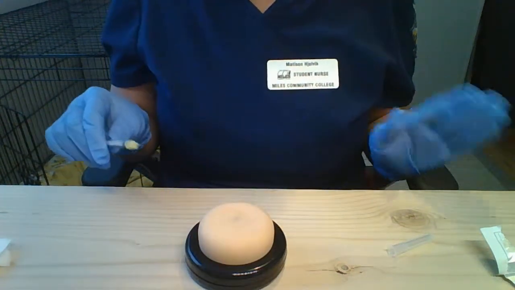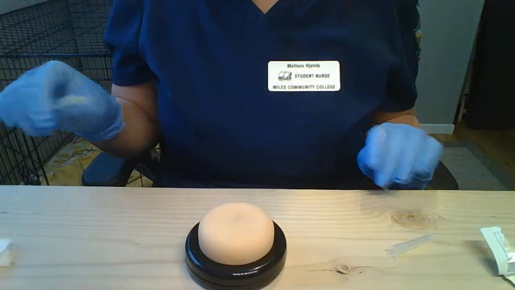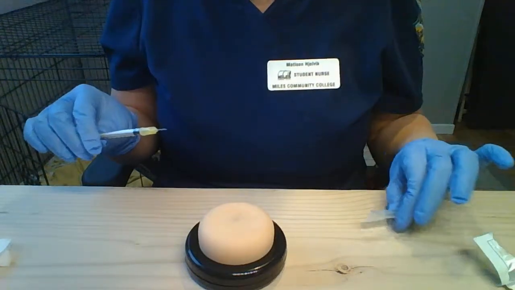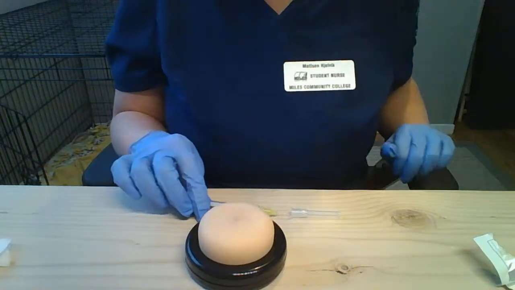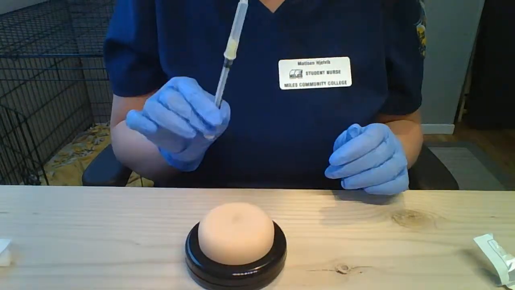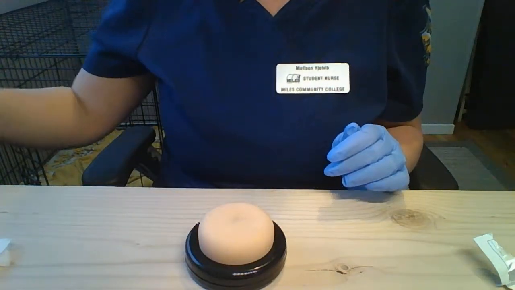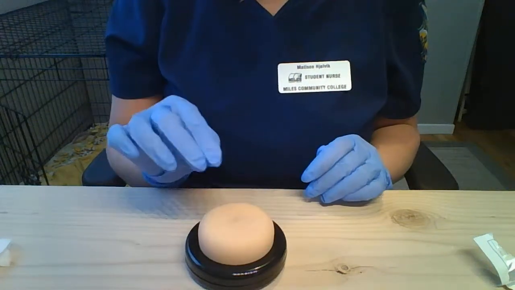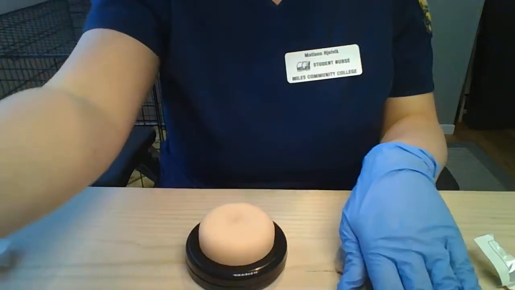And then I would, without recapping, go and dispose of my needle, but I don't have a sharps container near me, so I'm going to recap with the scooping method, one hand. I would carefully dispose of my needle. Then I could dab at the patient's skin if there was any bleeding without wiping it or putting a band-aid on it.